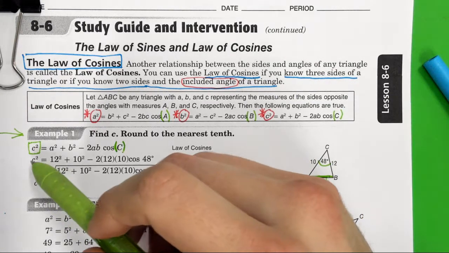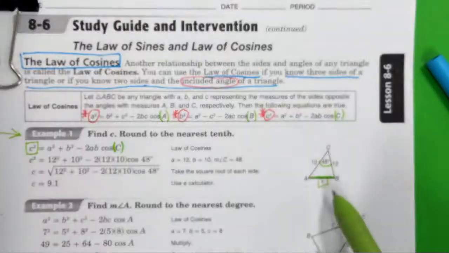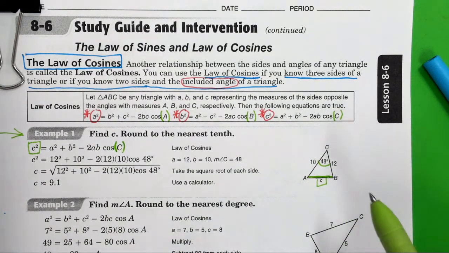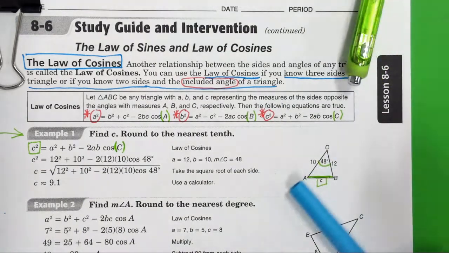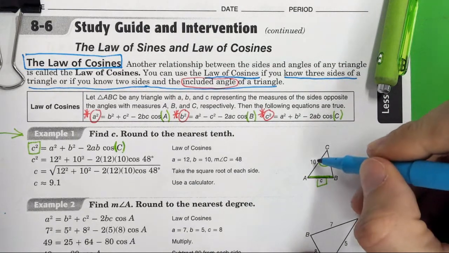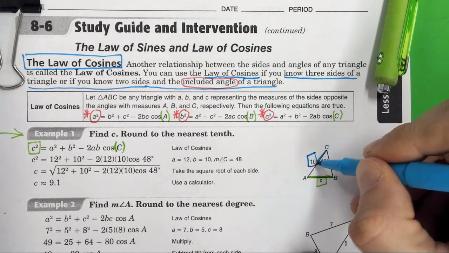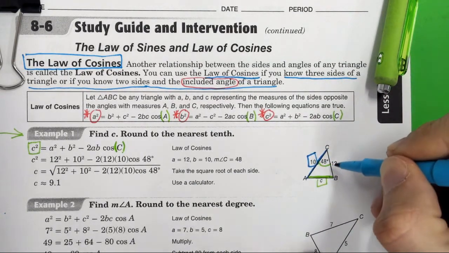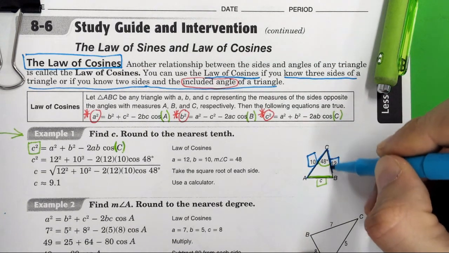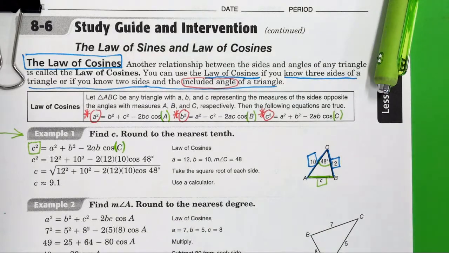Notice, c squared is c squared because we don't know what it is. All we know is that it's c. Okay? 12 squared and 10 squared, they just jumped out of nowhere. Well, all they are the other side lengths that we know. There's 10 for this side, 12 for this side. Okay?